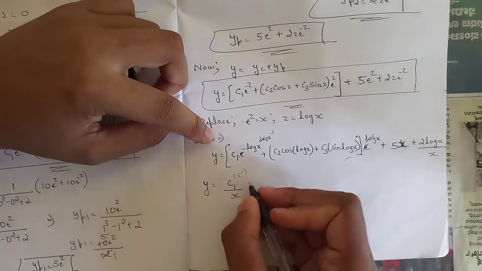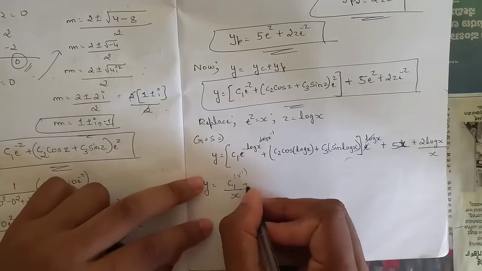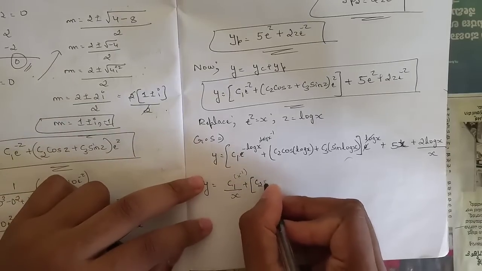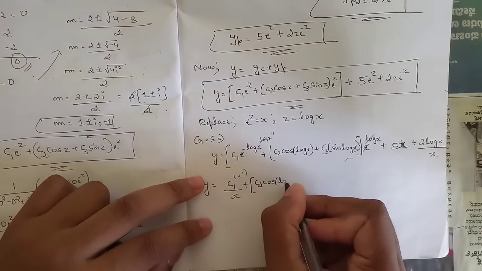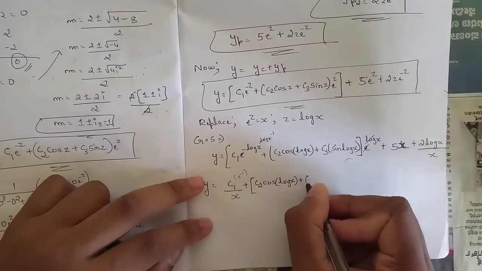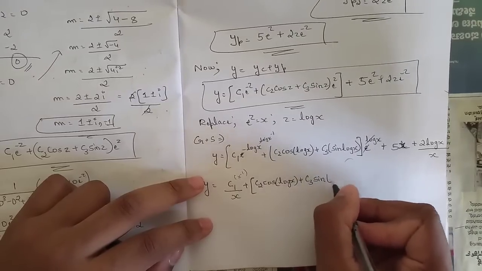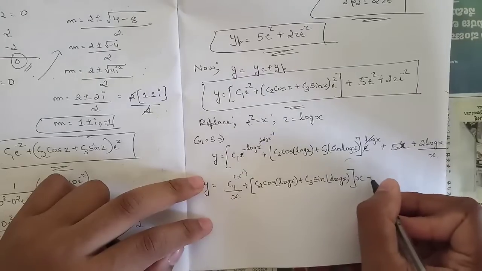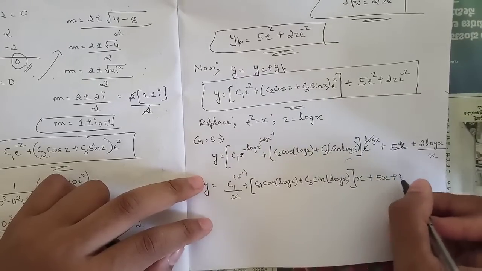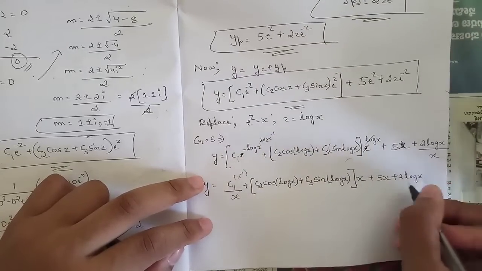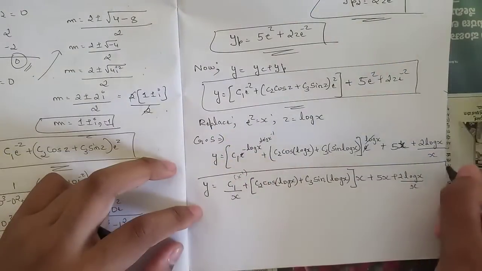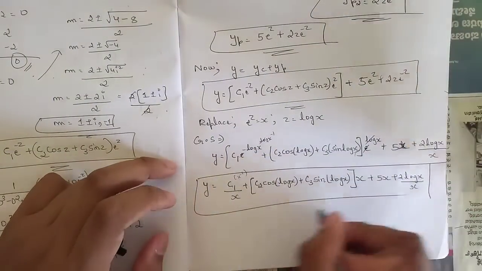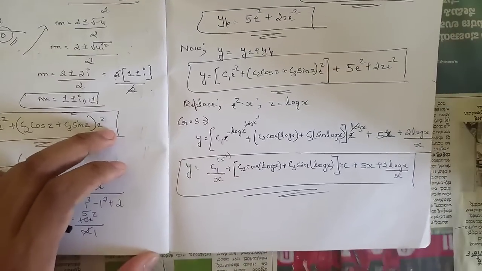Okay, c1 by x plus c2 cos log x plus c3 sin log x into x plus 5x plus 2 log x by x. This is your general solution for this question.